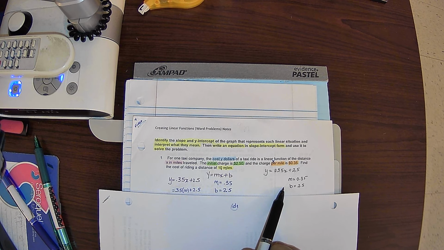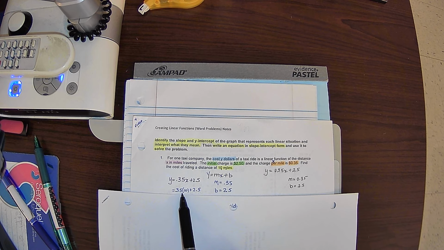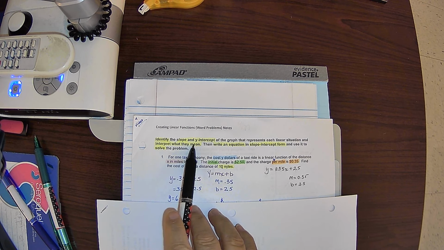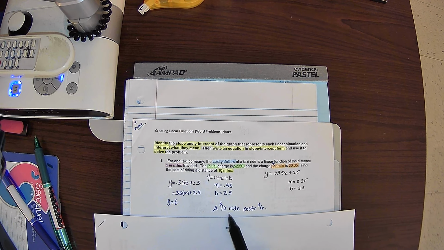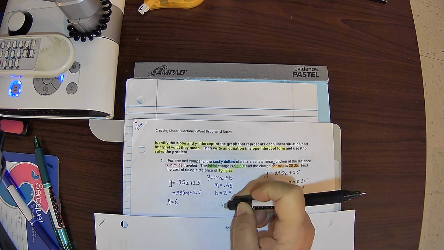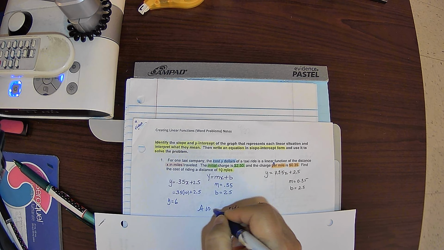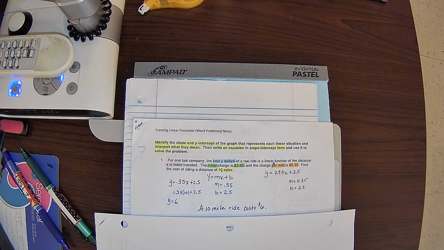Okay? When I want to know about the 10 miles, what do I do? Substitute it in. Okay, and once we do, we're going to get y equals 6. Now, interpret what they mean. Okay, well, a 10-mile ride, let's get the words correct here. So a 10-mile ride costs $6.